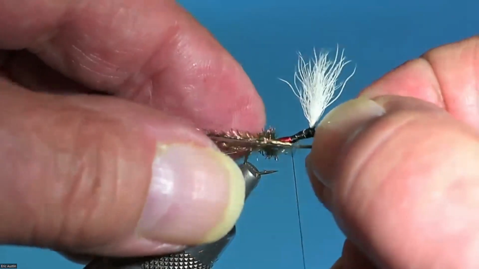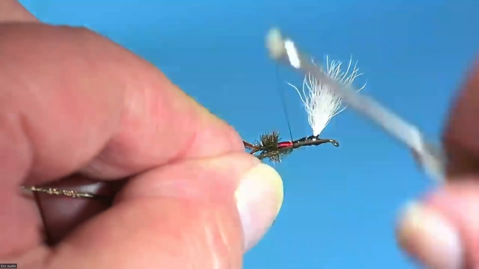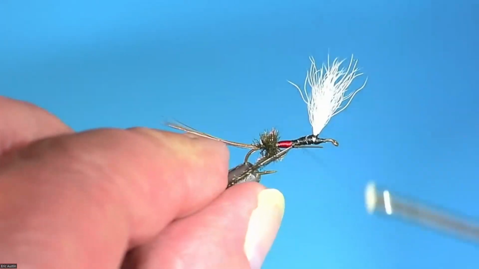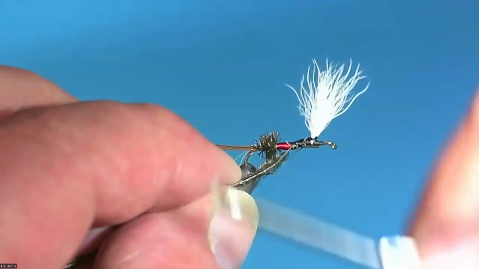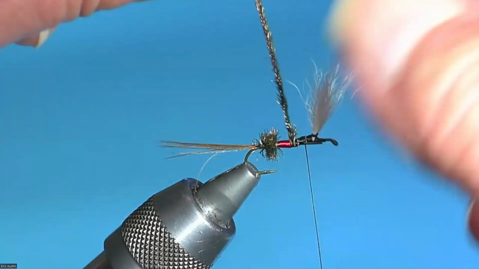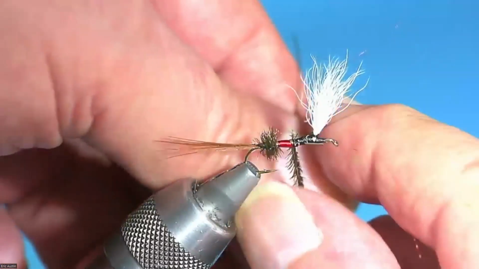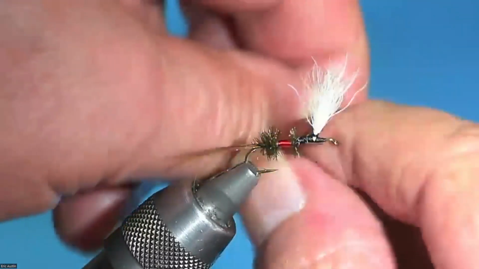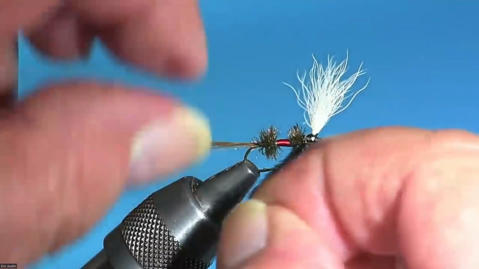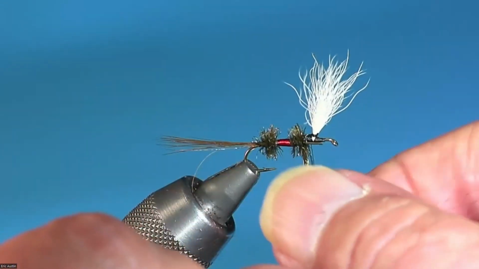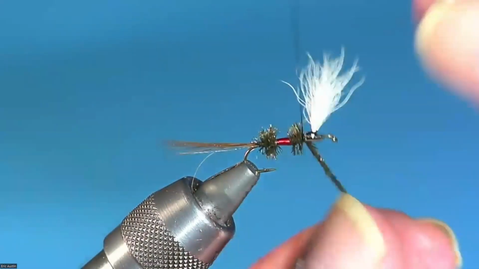And I got to find that stem. There it is. I'm going to try to tie this in so the stem leads when I wind. Oh boy, that's iffy. We'll see if it worked. Yeah, I think it did. I'm just going to go 3 turns with this. Looks similar to the other one.